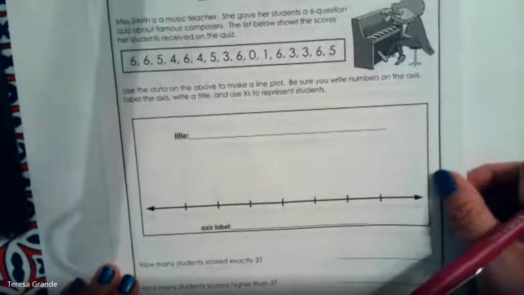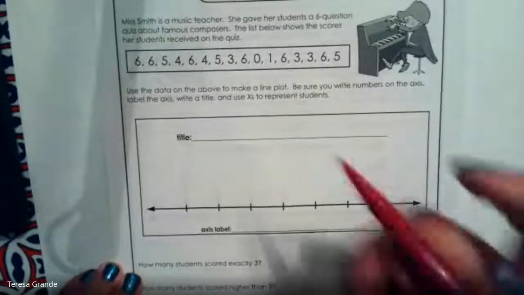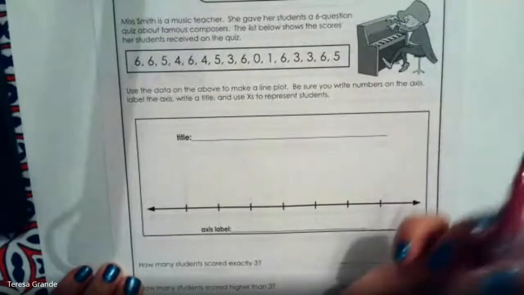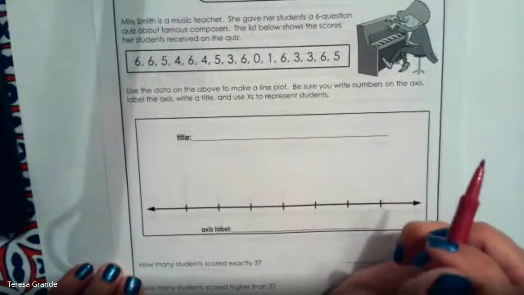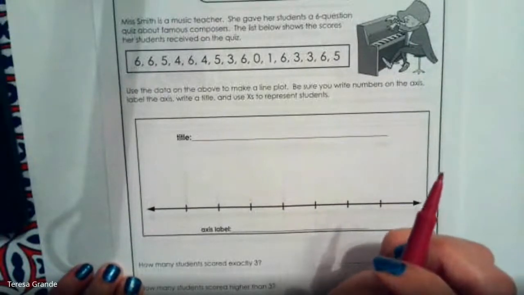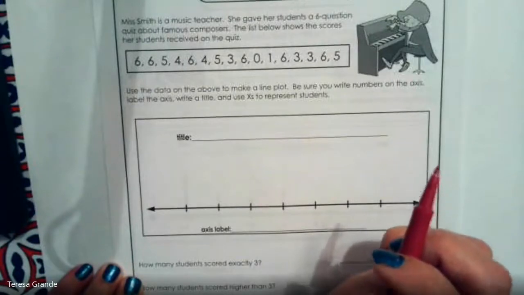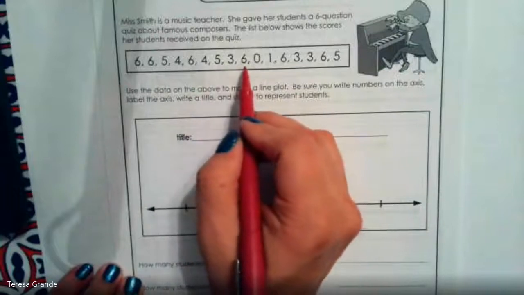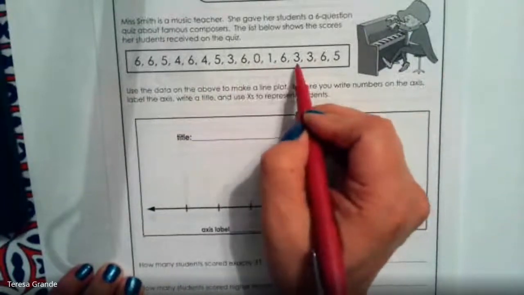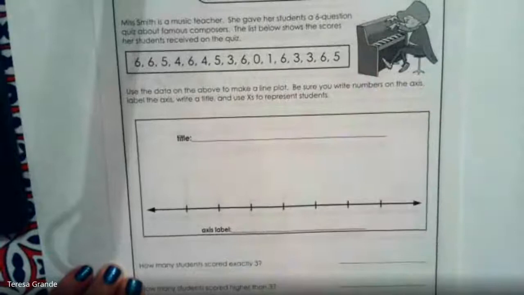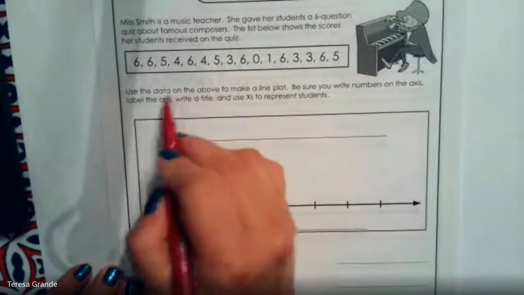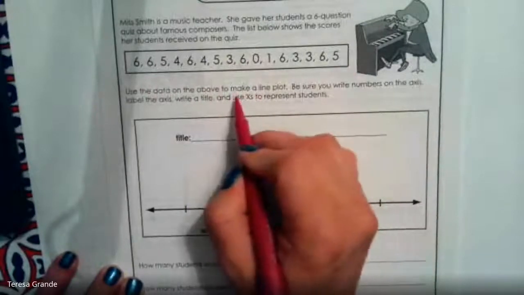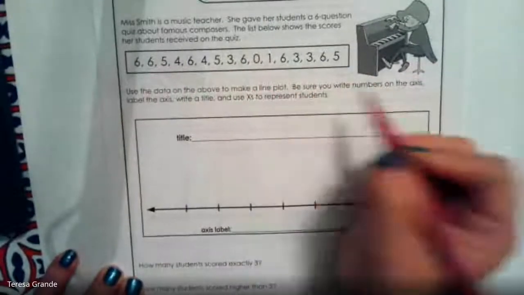And this said, Mrs. Smith is a music teacher. She gave her students a 6-question quiz about famous composers. The list below shows the scores her students received on the quiz. 6, 6, 5, 4, 6, 4, 5, 3, 6, 0, 1, 6, 3, 3, 6, 5. Those are all the numbers. Use the data on the above number line or chart to make a line plot.